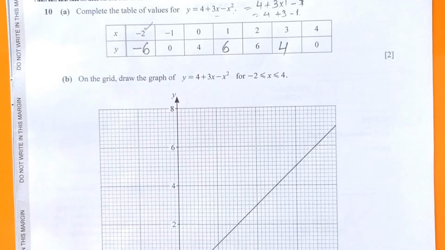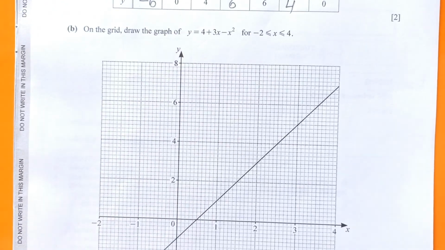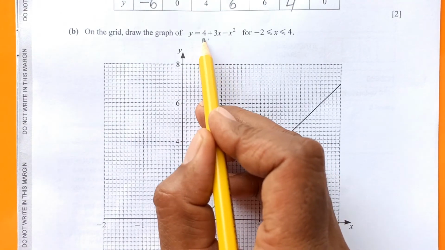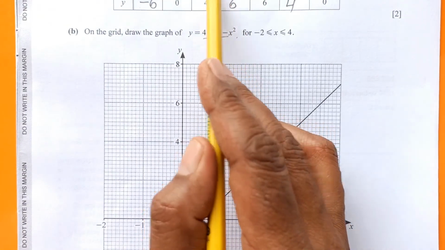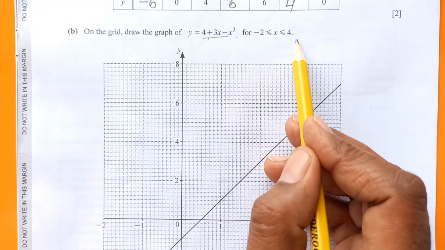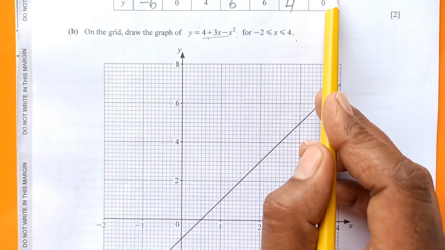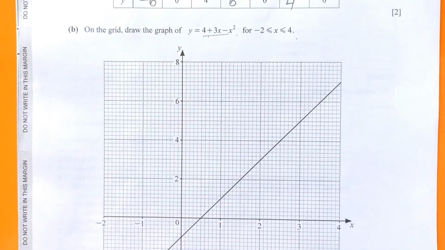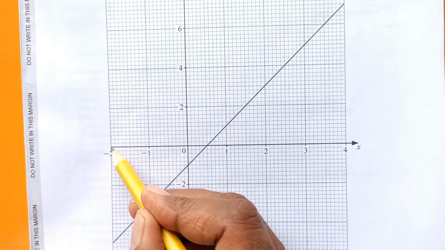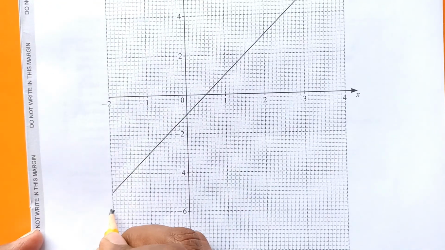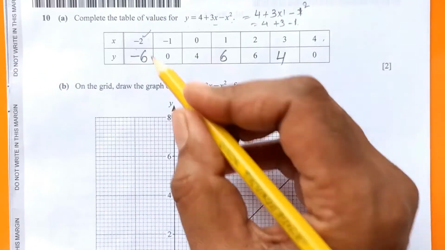Okay. Now on the grid, draw the graph of y equals 4 plus 3x minus x squared. We are given the x values from negative 2 to 4. So we are just going to plot these points. So x negative 2 is here and y negative 6 is this point. Right? So first one is done.